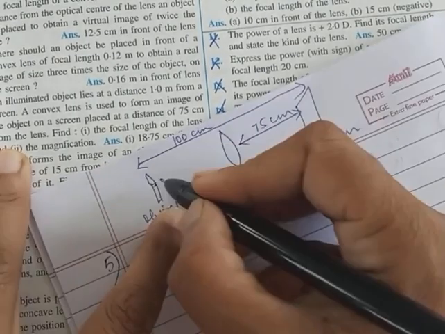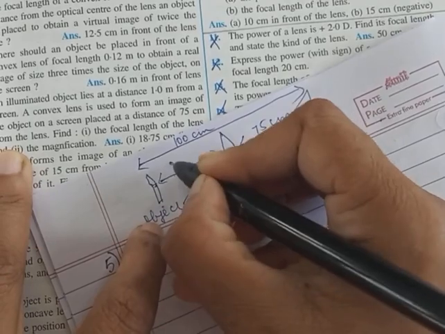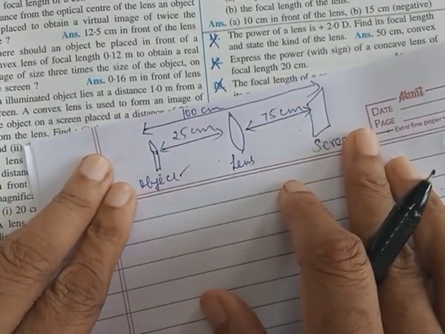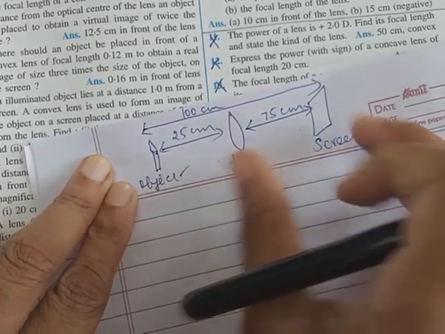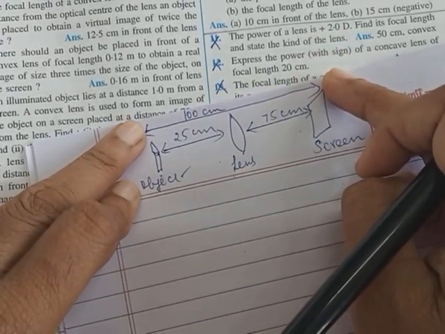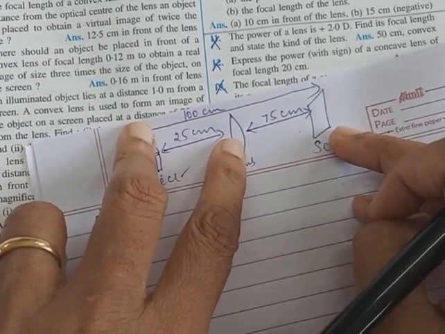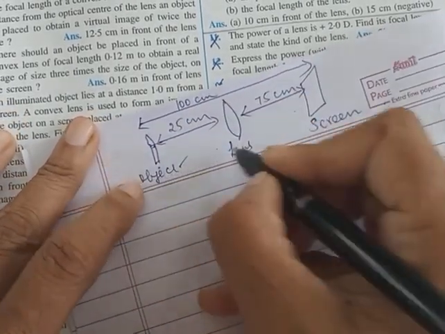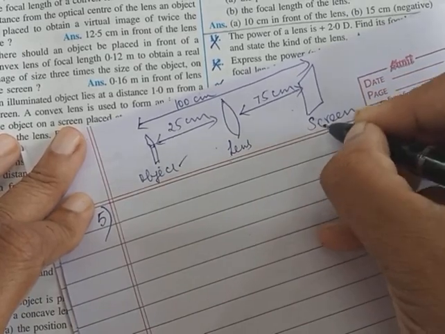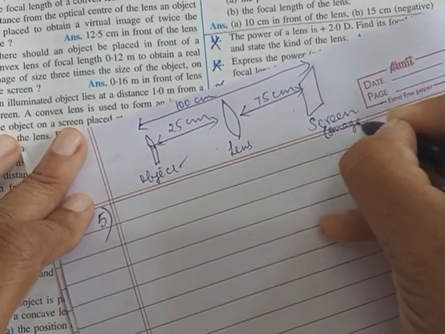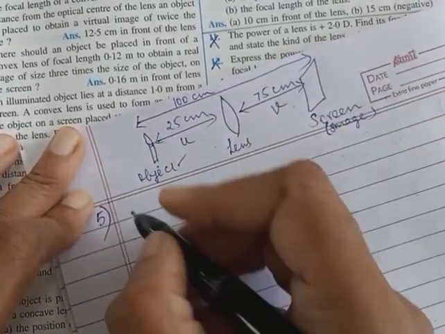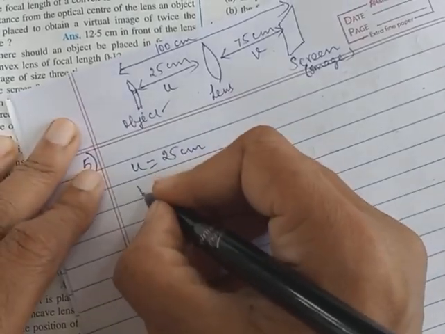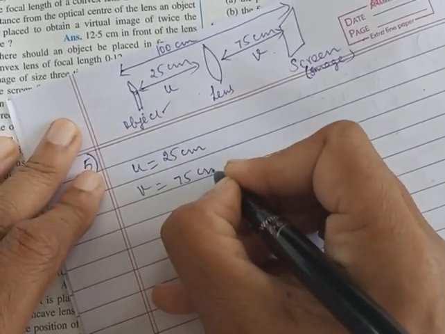So what can you conclude? This distance is 25 centimeter. Just to confuse you, they have given it like this, children. Instead of giving u and v, they have given this distance, that is 100, and then they give you this distance and then you have to find u like this. So this is object distance. Screen is where image is formed, right? So this is u, this is v. So u is 25 centimeter and v is 75 centimeter.